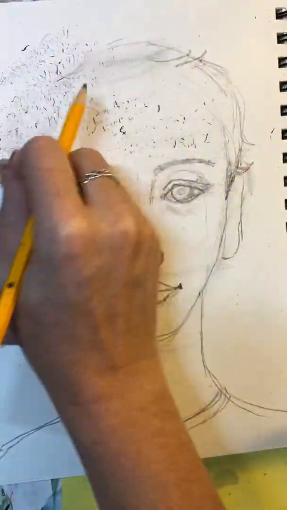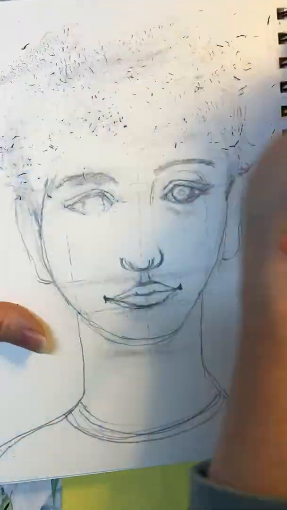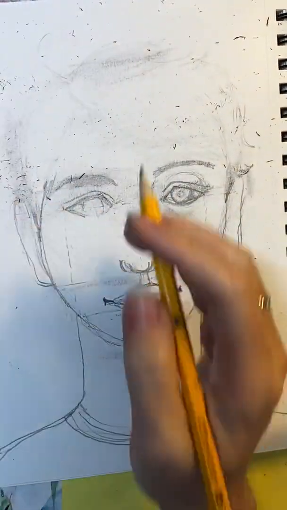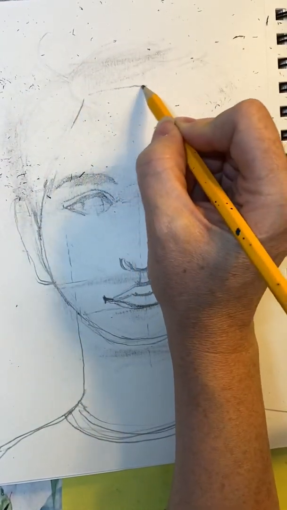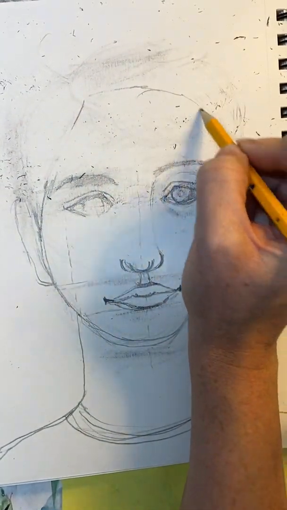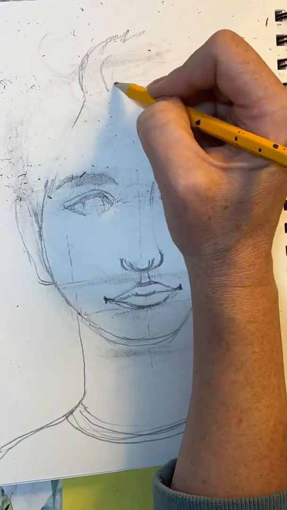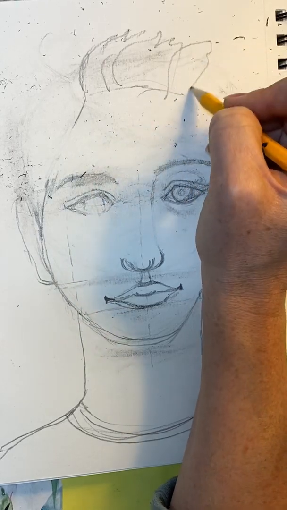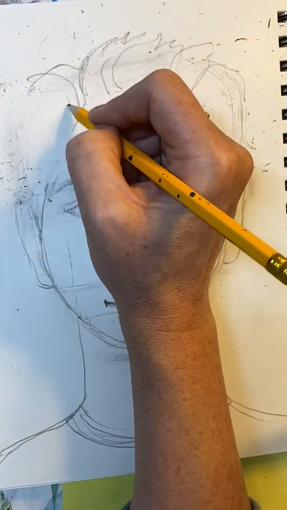And let's try another shape. Maybe you can see your whole forehead, and you have hair that kind of goes up in a whoosh like this. And then you're going to draw this shape of the hair coming up like that.